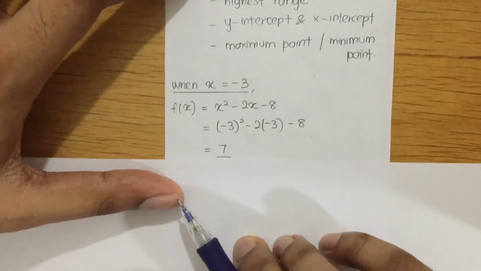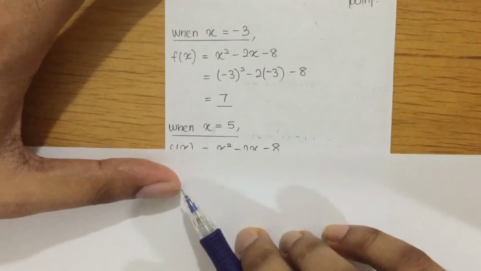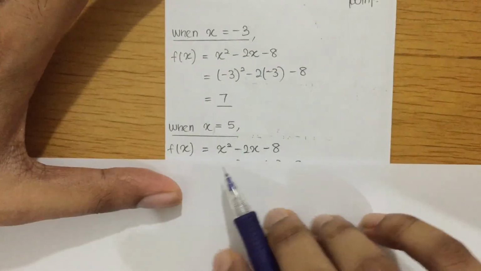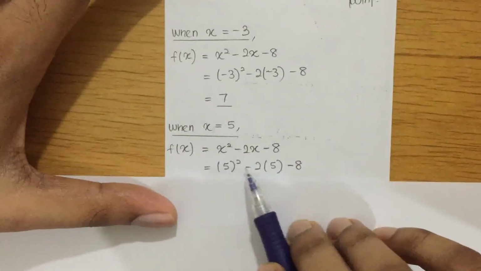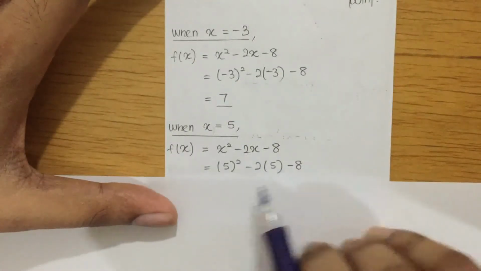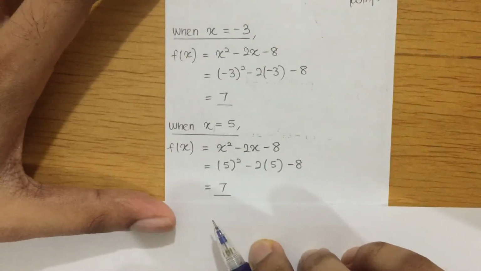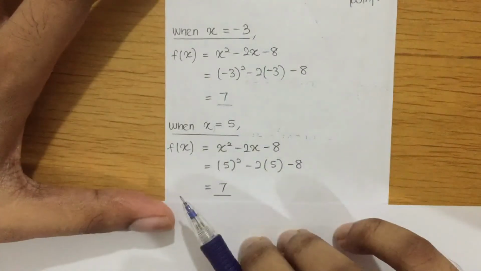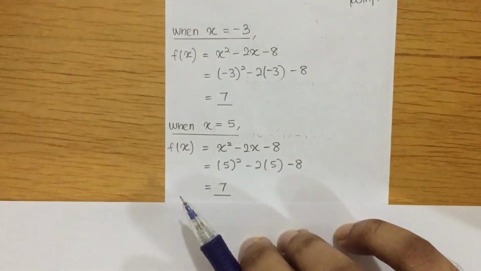Okay, the same thing for the highest range. When x equals 5, f(x) equals x square minus 2x minus 8. So you substitute the 5 into the equation. So 5 square minus 2 times 5 minus 8. So you calculate this, you should get 7. Okay, so we have already calculated for the lowest range and highest range. Let me turn to the next page for the remaining working. So please hold on for a moment.